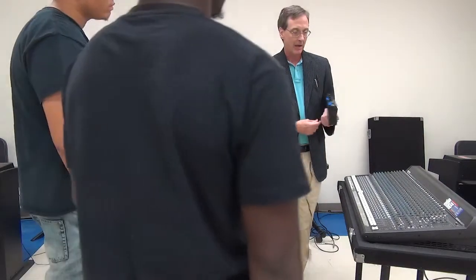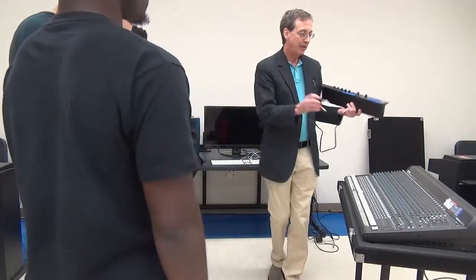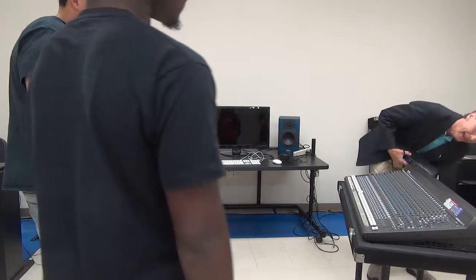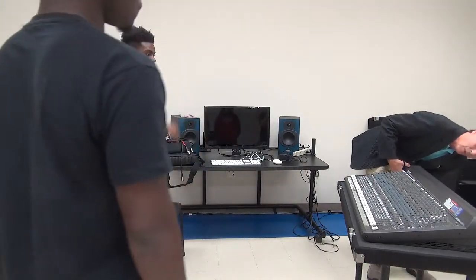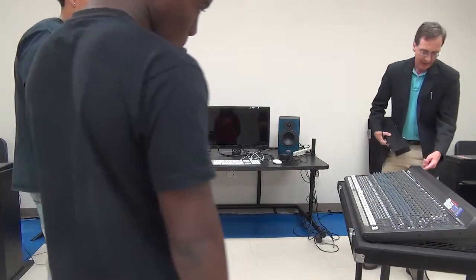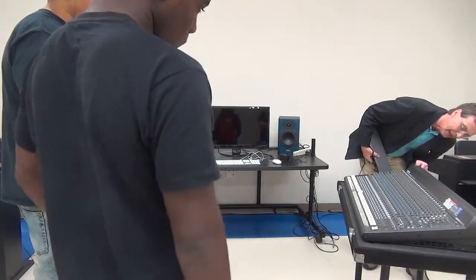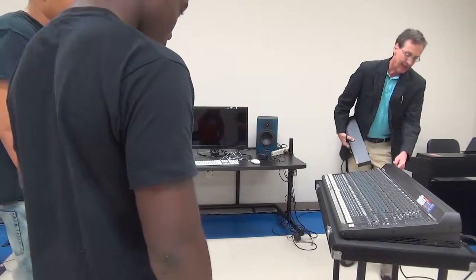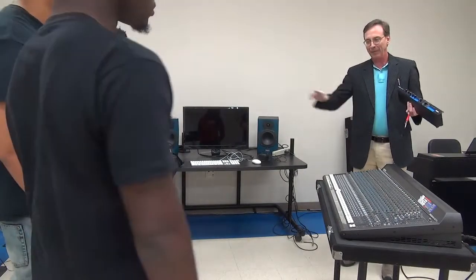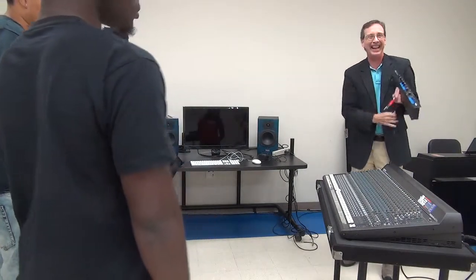You got that? All right, now, this is the cool thing about a fancy mixer. They have what's called inserts, all right? The top thing is an insert. The next thing is a line in.